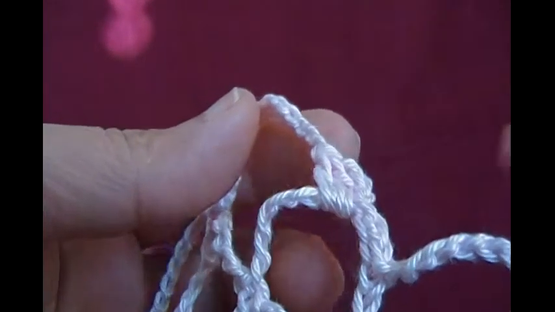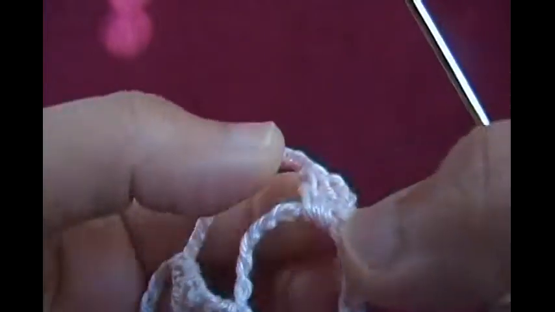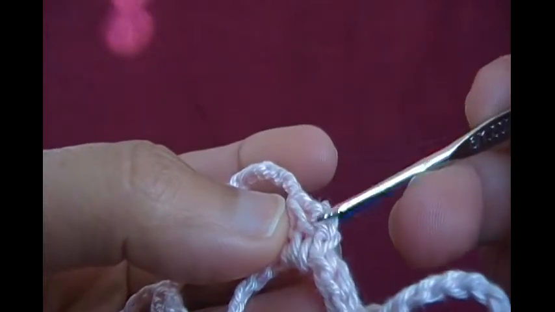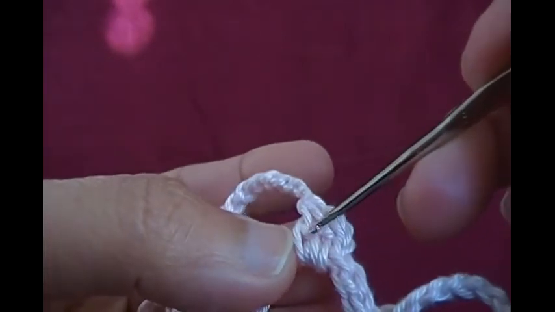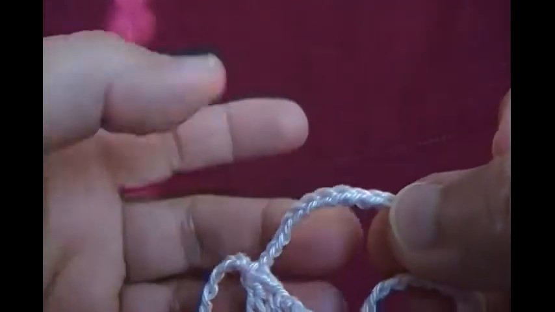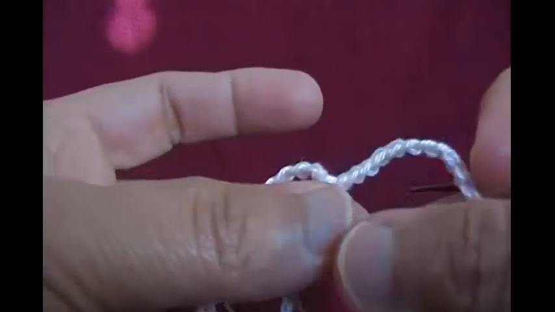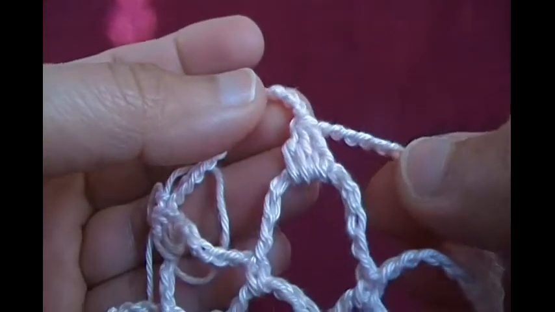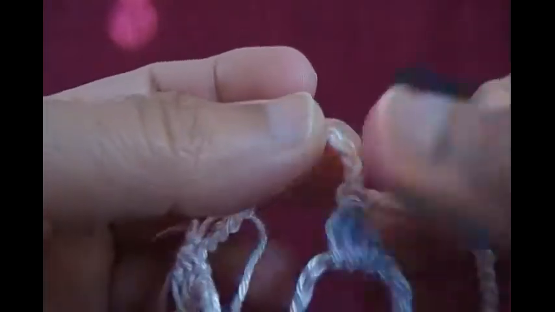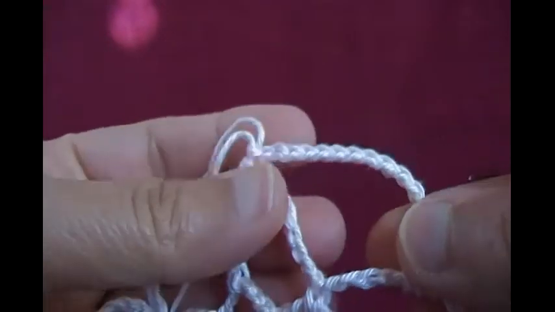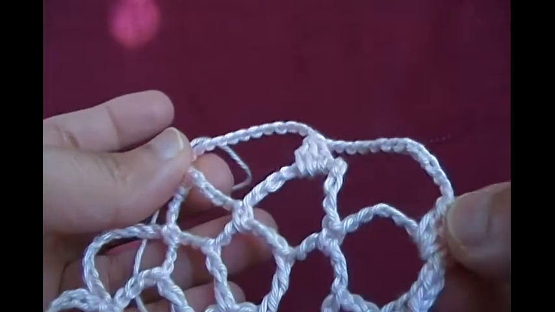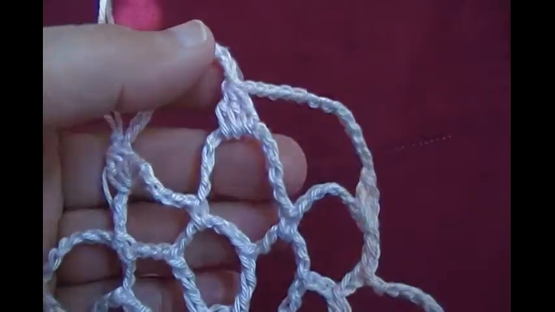I made 3 slip stitches, then I made 3 chains, then I made 2 half double crochets to make a tiny petal, then I made 13 chains, then again in the next space I made a tiny petal with 3 half double crochets, then again I made 13 chains, then a tiny petal. So keep doing the same pattern until you reach the end.